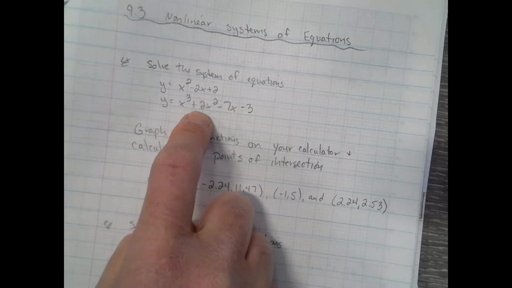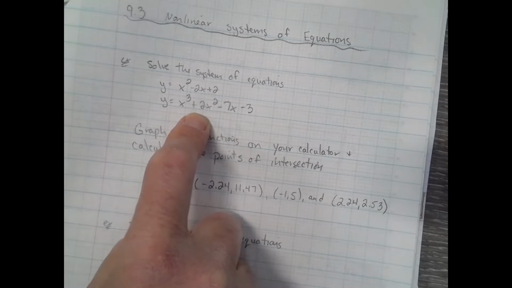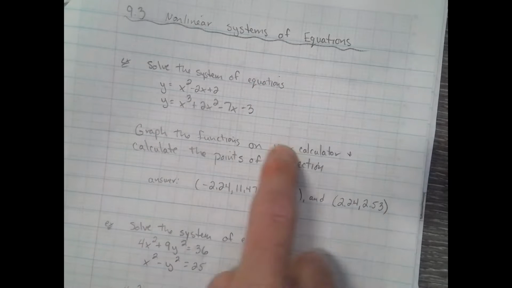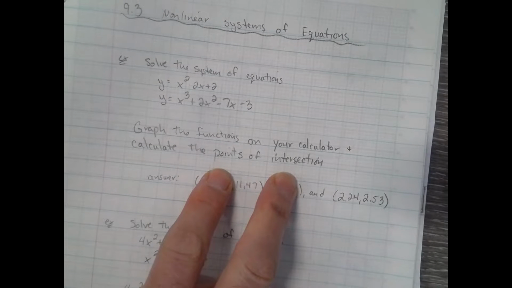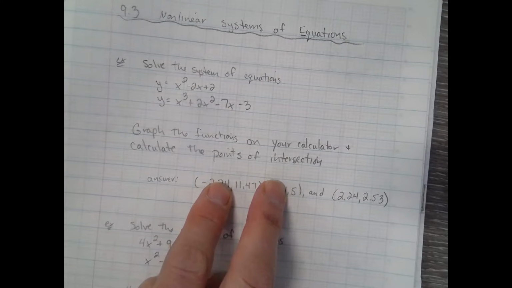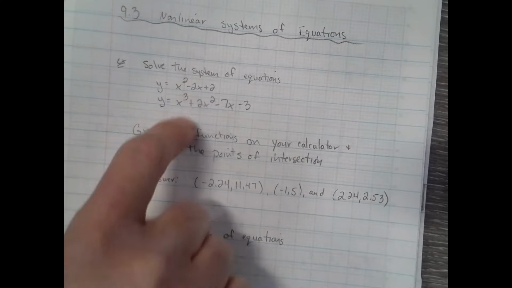It's not a potato either. It's a parabola. This is a cubic because it has x cubed. Remember, cubics look like this potentially. So we're supposed to graph them on a calculator and find the points of intersection. We're using our calculator still, trying to find where those two equations intersect.